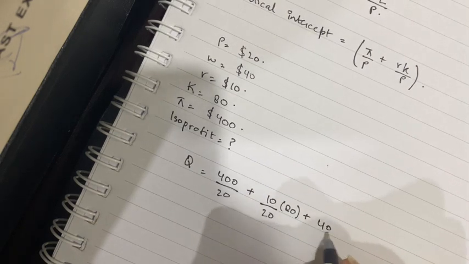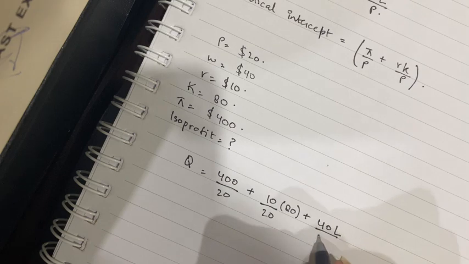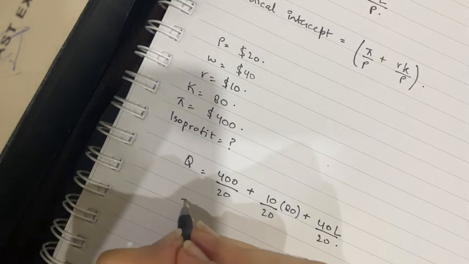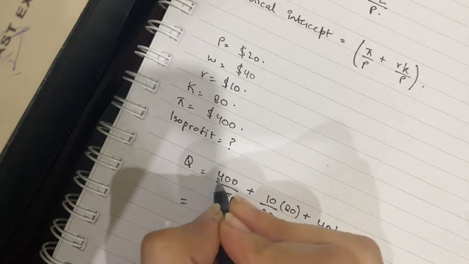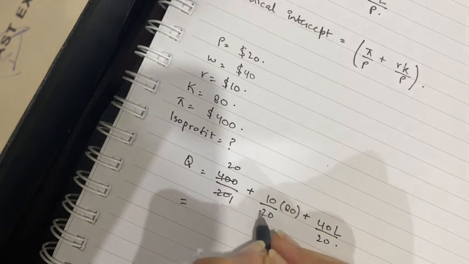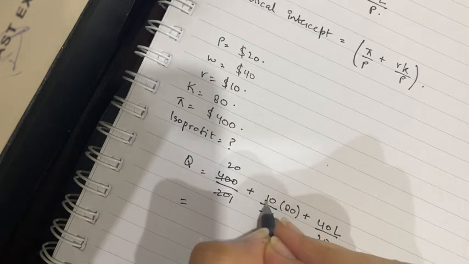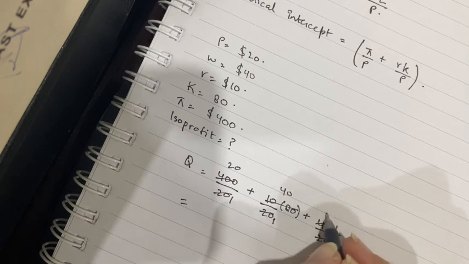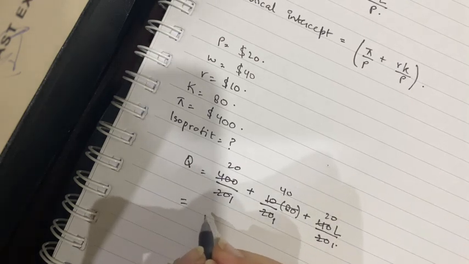We substitute W, wage, with 40, L we don't know, and 20 is again the price. We do the math and we end up with 60 plus 2L, which is our isoprofit equation with fixed cost.